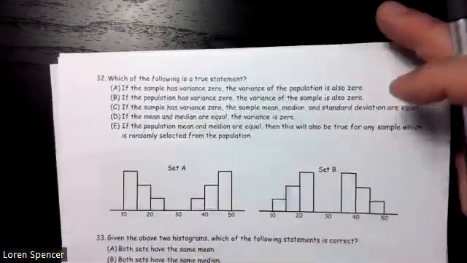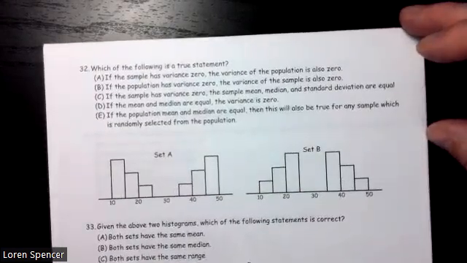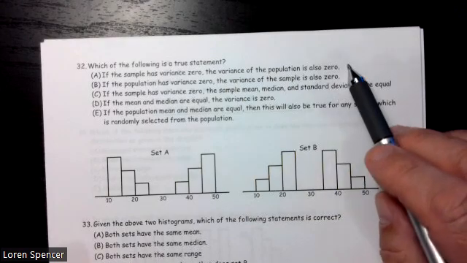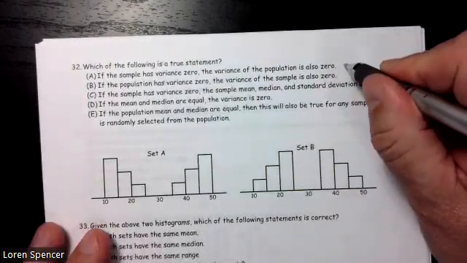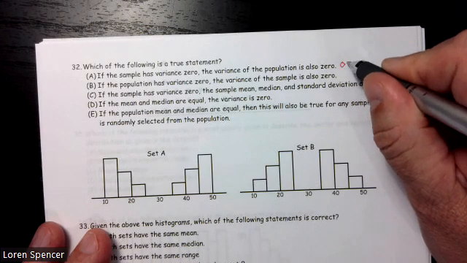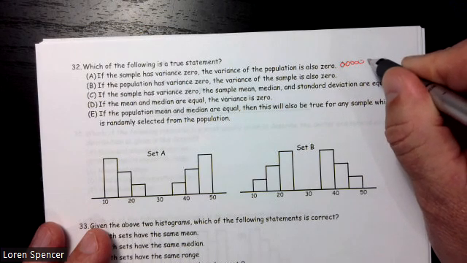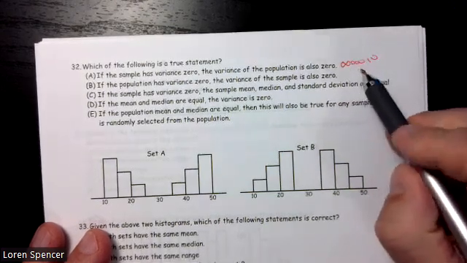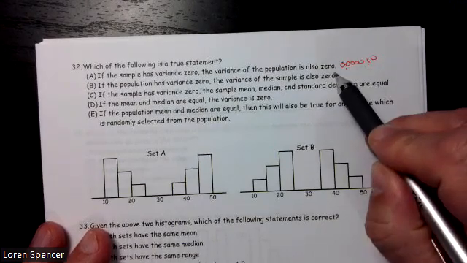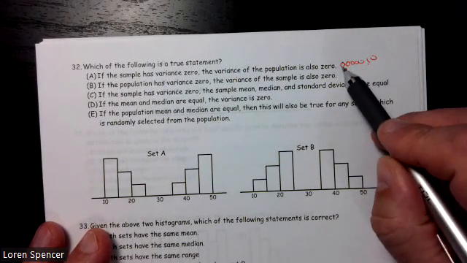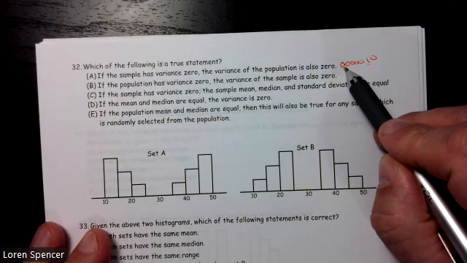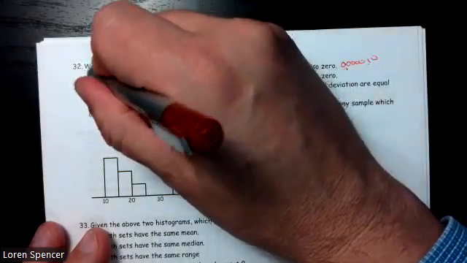Number 32, which of the following is a true statement? If the sample has a variance of 0, the variance of the population is also 0. No, it's possible that, what if our population looked like this: 0, 0, 0, 0, and then a 10? Well, if I had a 10, then the population variance is not 0 because it's different. But in this case, my sample, I could have drawn 2 zeros. So no, that's not possible.